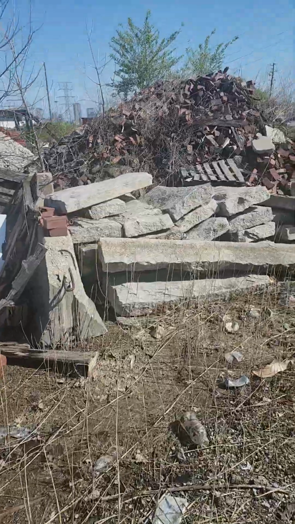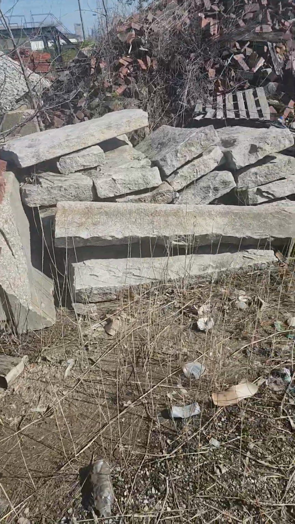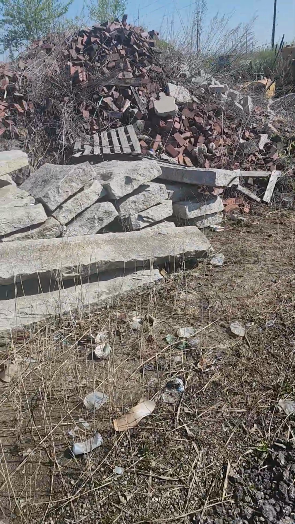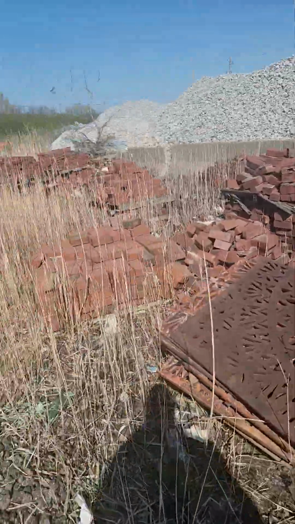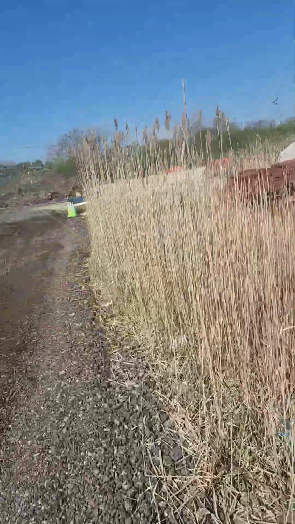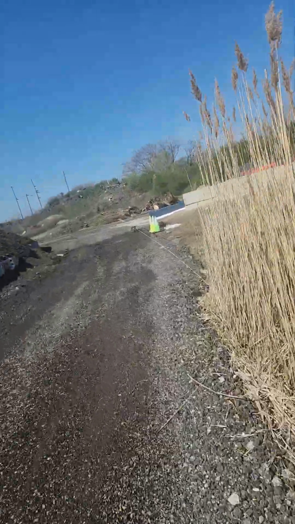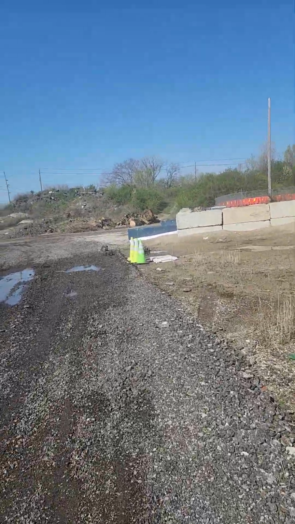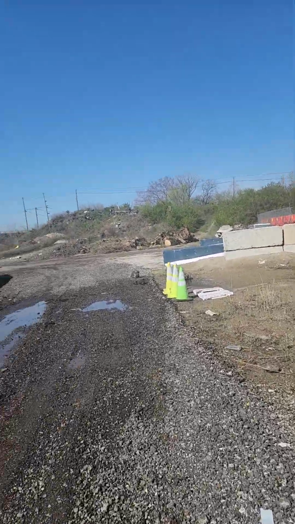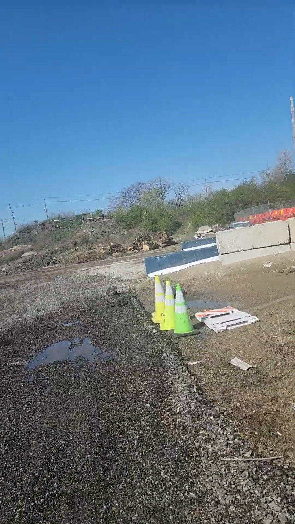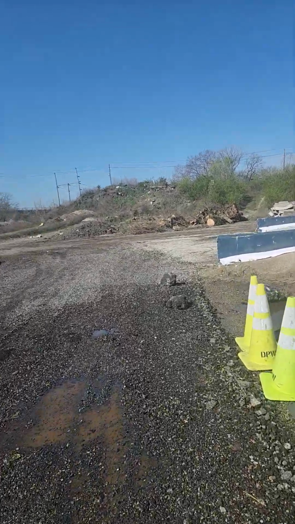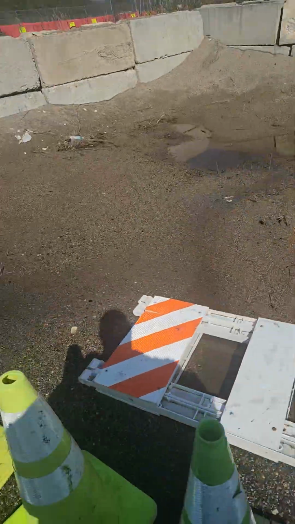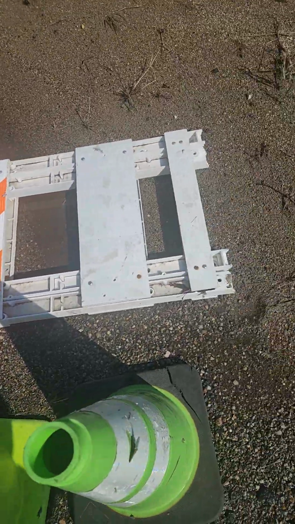It's like you have a lot of your stone back here. And I'm just going to give you a little more demonstration, little tour again. This right here is an A-frame barricade.